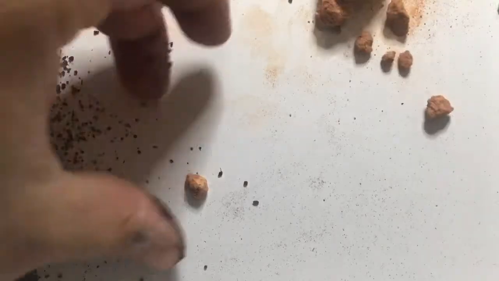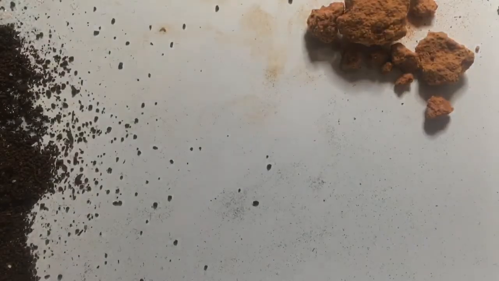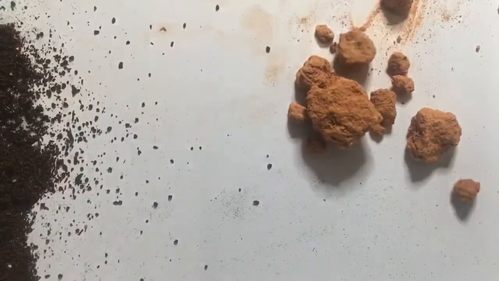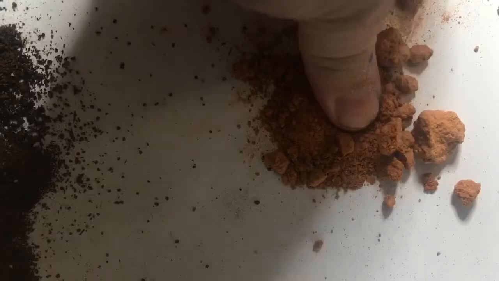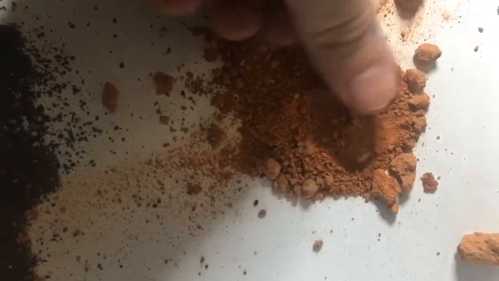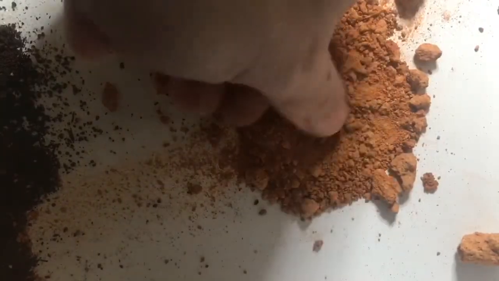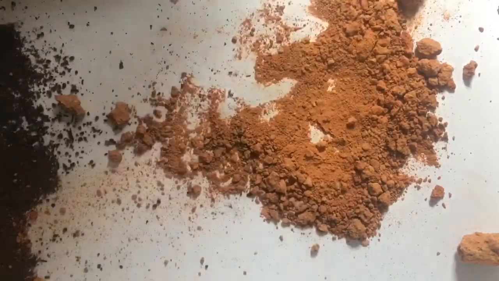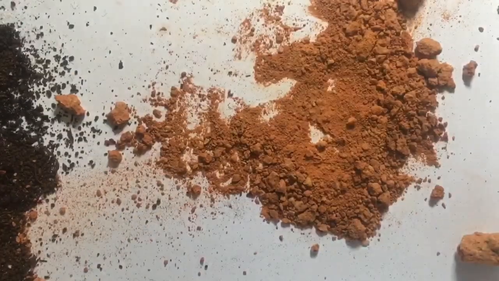So let me see if I can get some clay out, and oh no, it's in giant pieces. Those particles are big, so let's crush them down a little bit. Now remember, clay is very soft, and that's why I can do this with just my fingers. I can crush down all these larger pieces into smaller pieces. All right, now let's add some water.